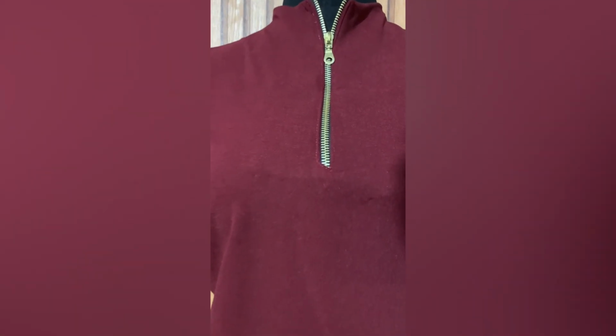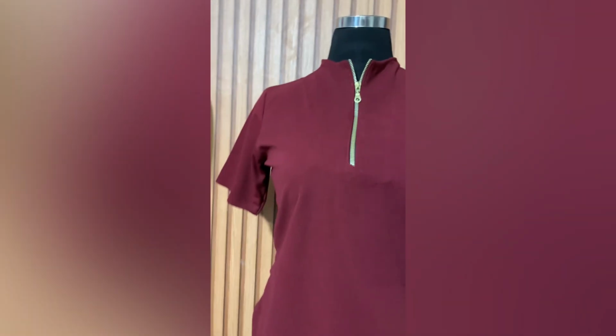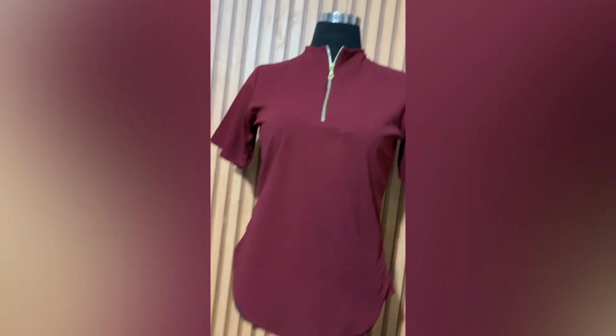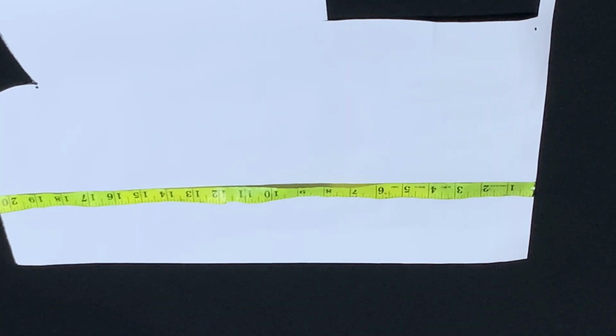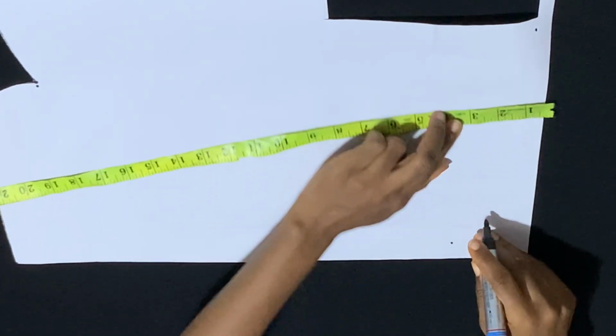In this video I'm going to be drafting this built up neckline pattern, so let's get into it. So the first thing I'm going to do is to draft my basic bodice. So I'm going to be leaving a gap of 3 inches here at the upper part.